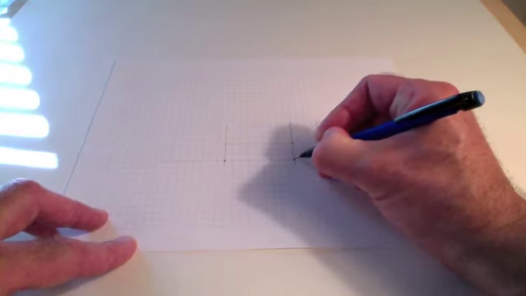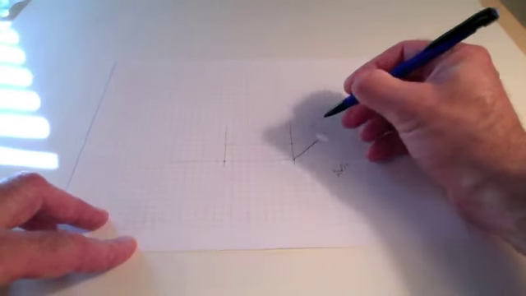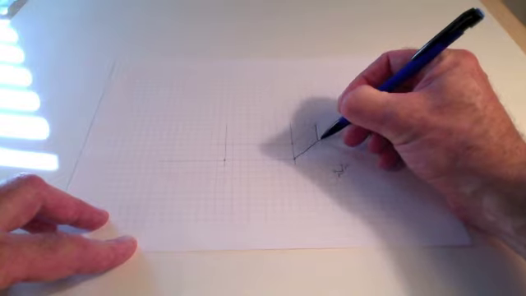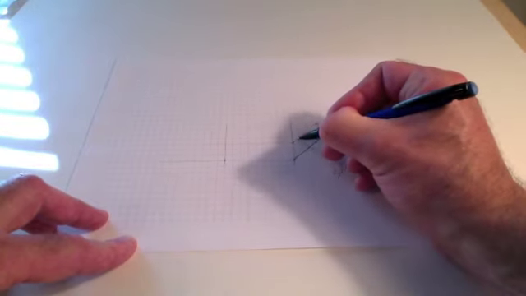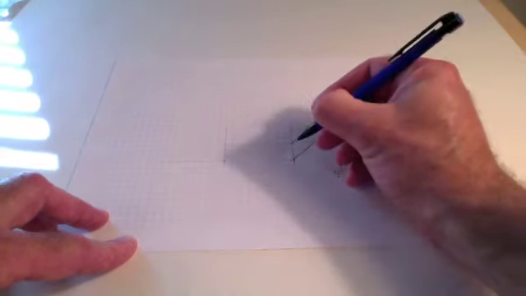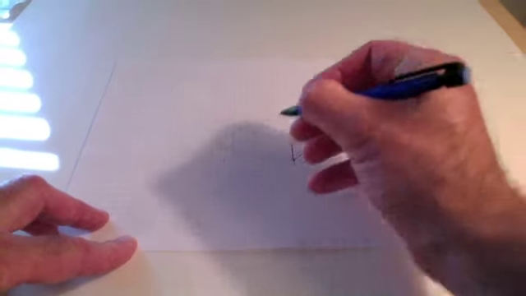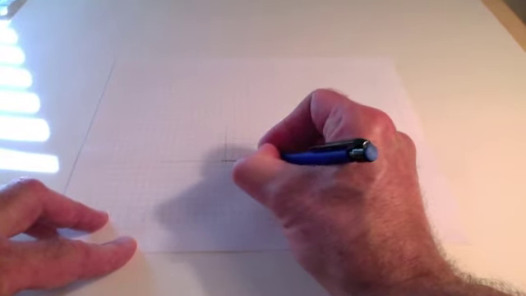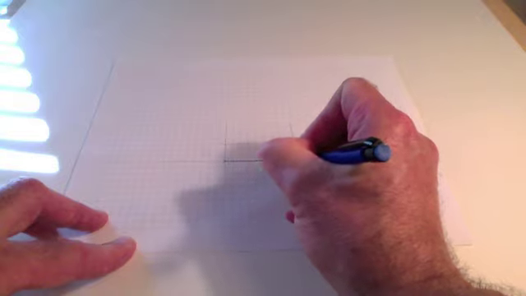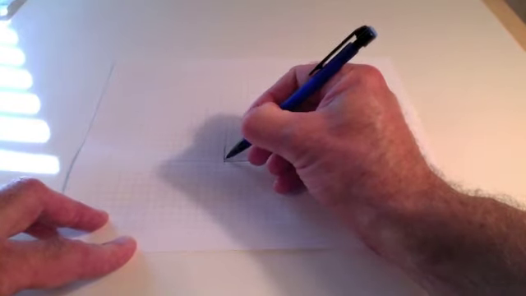Going over my construction lines, turning them into object lines by making them darker and thicker. Remembering that the object lines begin and end at the corners so that they represent the actual edge of the object that we're drawing.